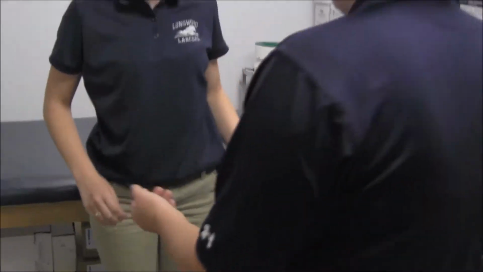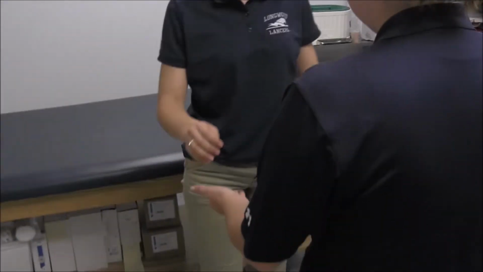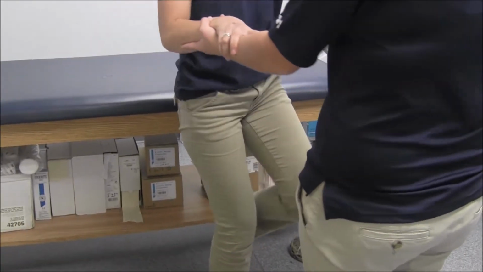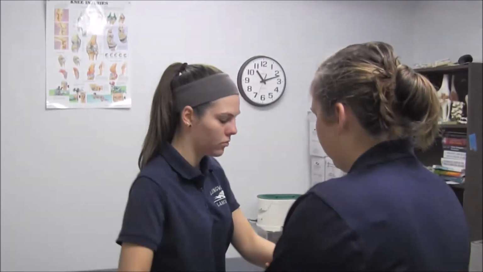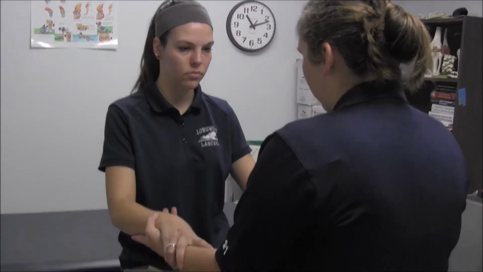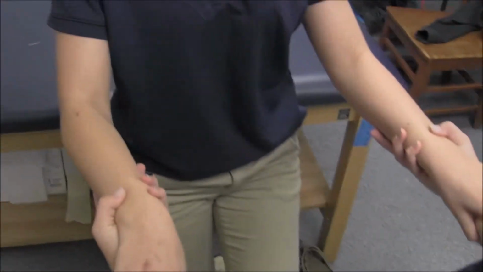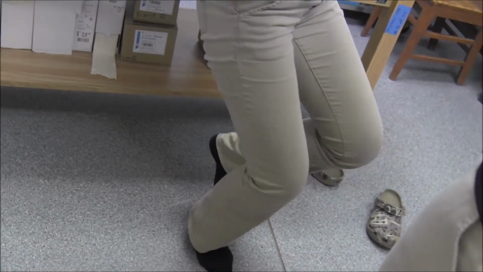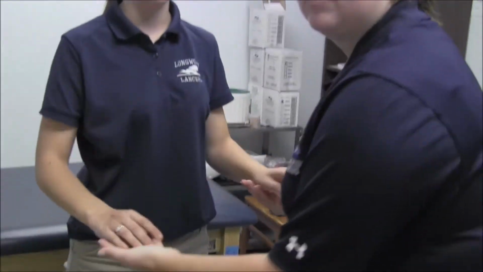The next test is Thessaly's. So can you stand up for me? For this test, on the injured side, they're going to stand on it. Then they're going to hold on to me, and then they're going to twist side to side. If they have any pain with that, they could have a meniscus tear. You're also going to flex a little more and rotate some more. If they have pain or clicking with that, it could be a positive meniscus tear.